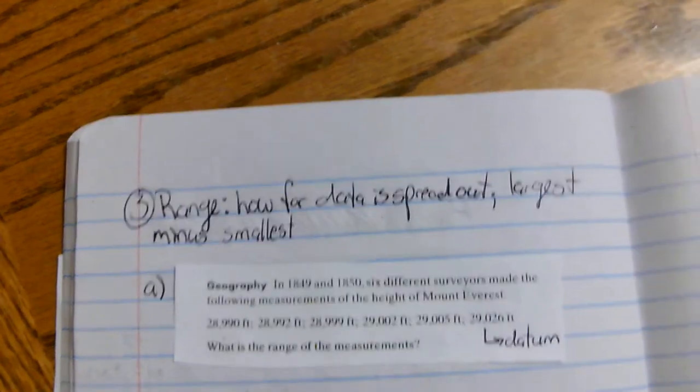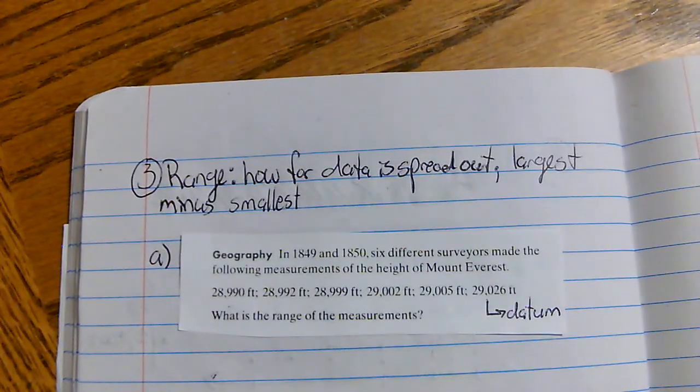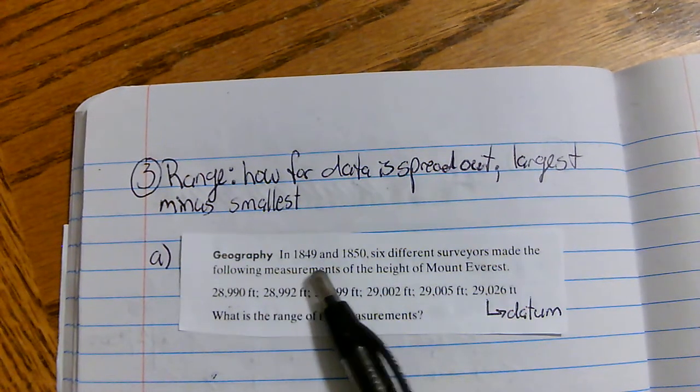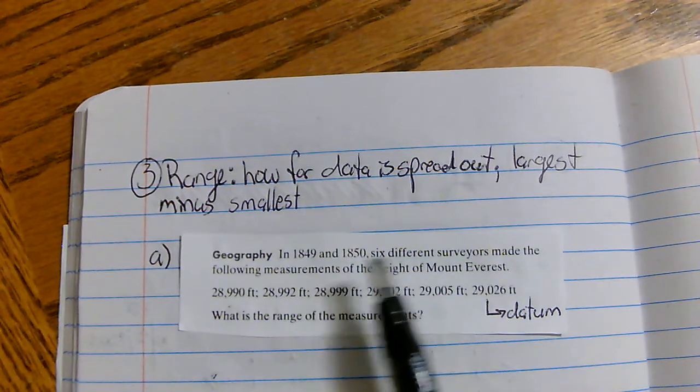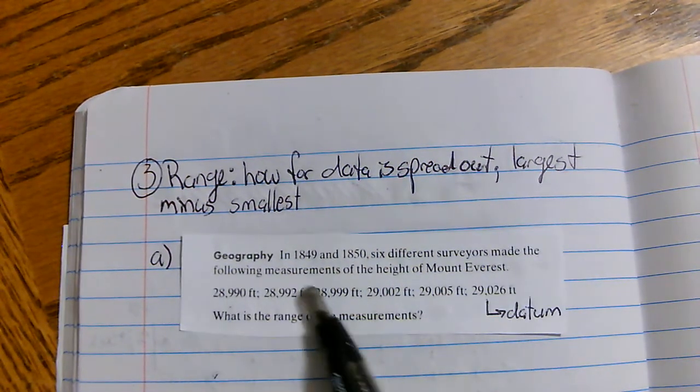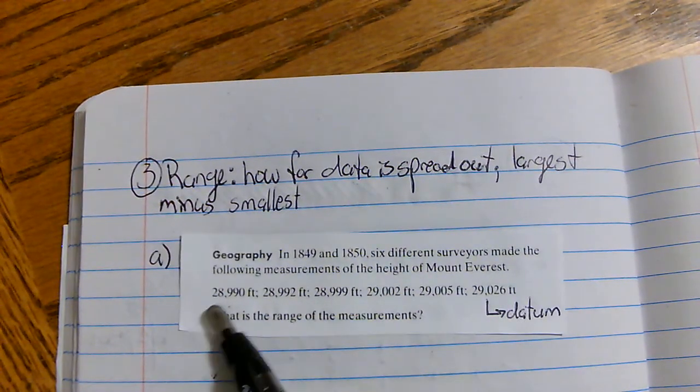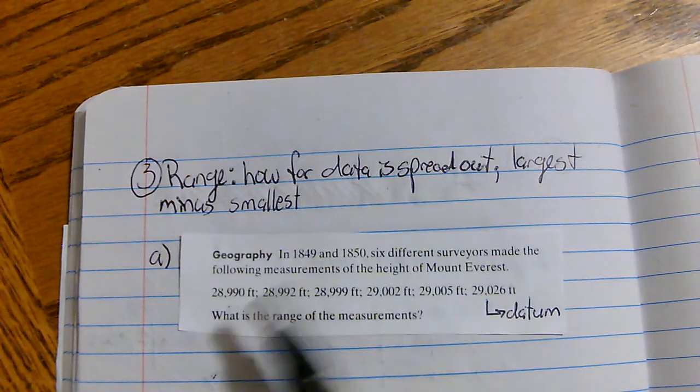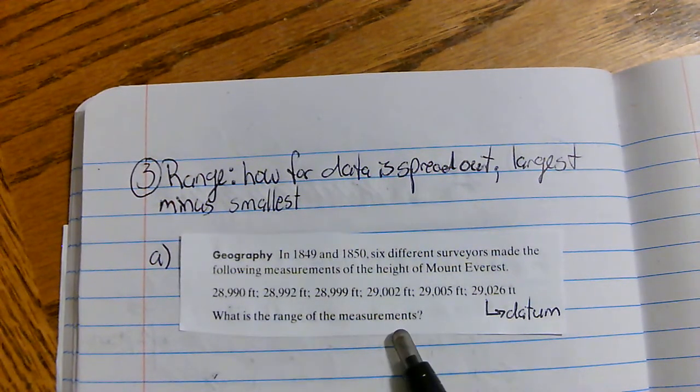All right, let's get started. So it says in 1849 and 1850, 6 different surveyors made the following measurements of the height of Mount Everest, and they're all listed right here. What is the range of the measurements?